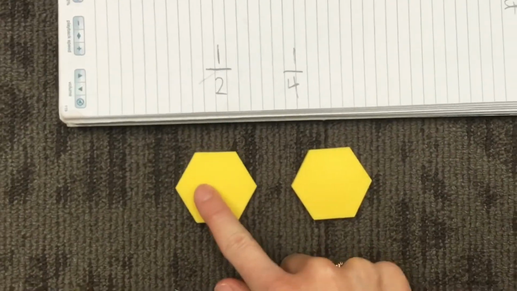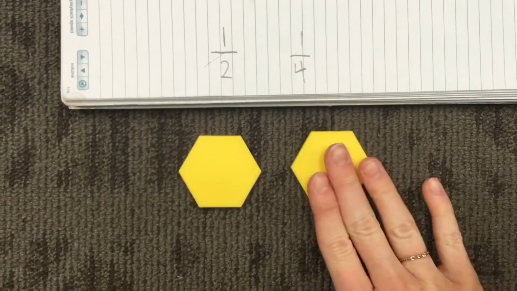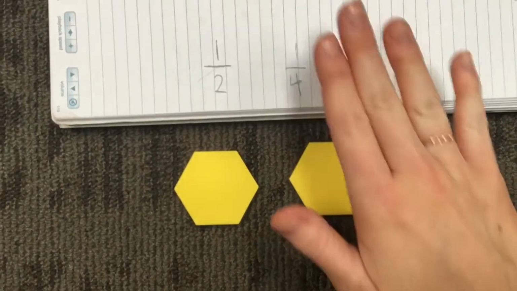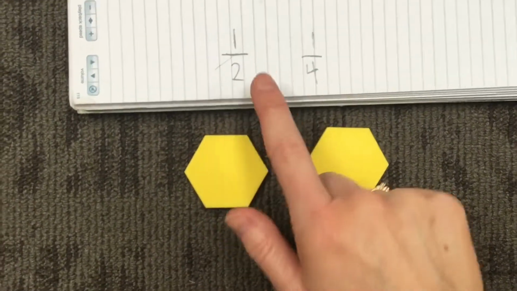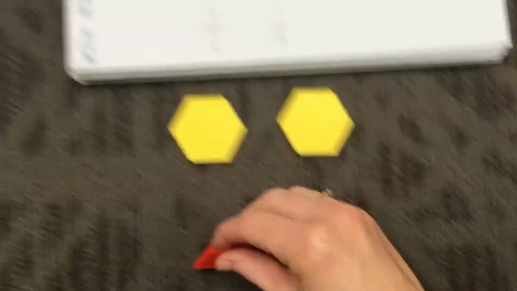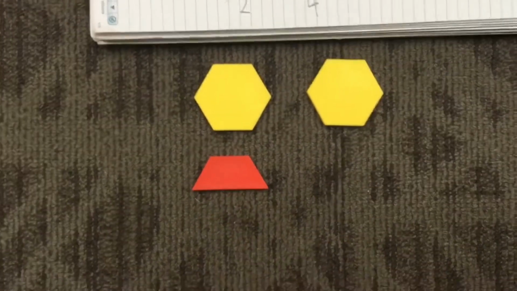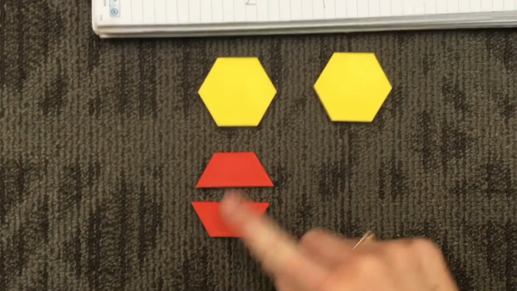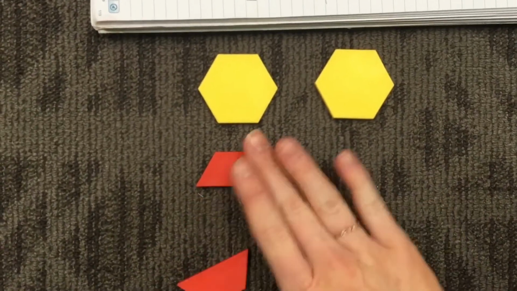Here's our whole for 1/2. Here's our whole for 1/4. This is just a visual to show us what the whole of this fraction would be. So if I have half of my whole, I'm going to have this much, because if we look, there's 2 parts, there's half.